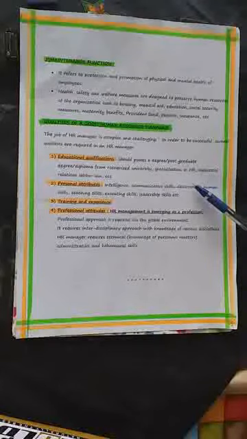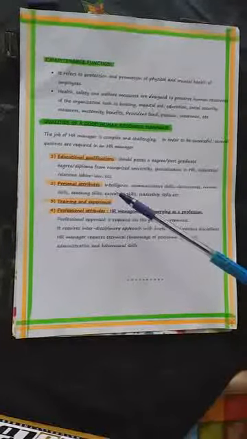Many subjects put together make up human resource personnel, human resource managers, or human resource workers. Subjects like industrial relations, labor law, psychology, sociology, economics, all that may be studied to become human resource. But a degree in human resource is very important. A postgraduate degree, a diploma in human resource is very important, apart from other degrees.